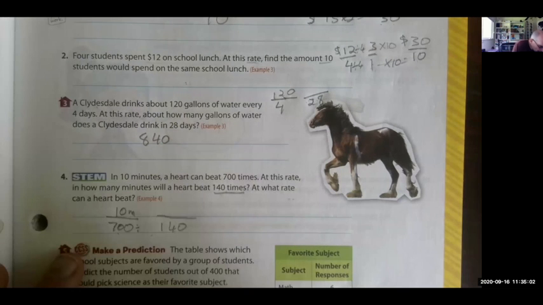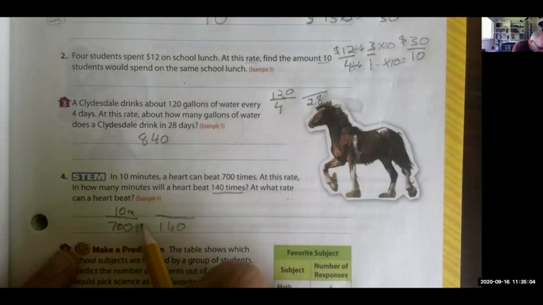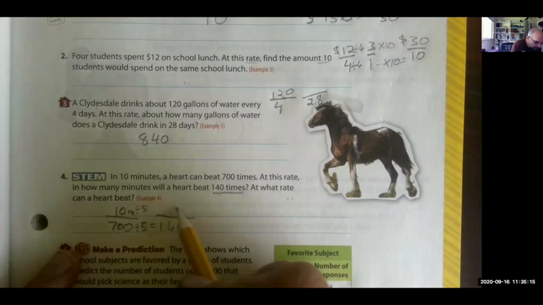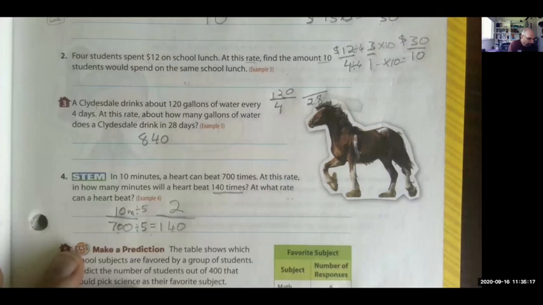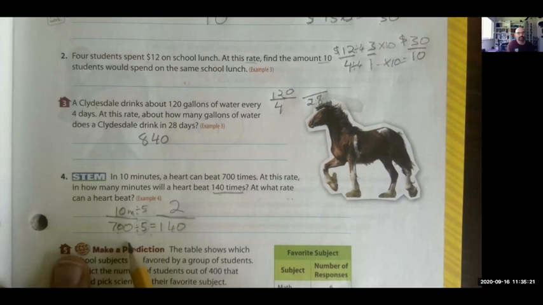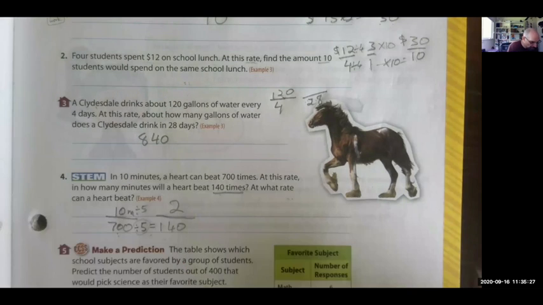All right, so if I do 700 divided by 5, 5 goes into that 140 times. Then I have to do this divided by 5. 10 divided by 5 is 2. Got it? Now, to figure out that I got 5 to divide by, I had to do a bunch of guess and check. Or really what you're doing is 700 divided by 140. So you can kind of guess and check with that.